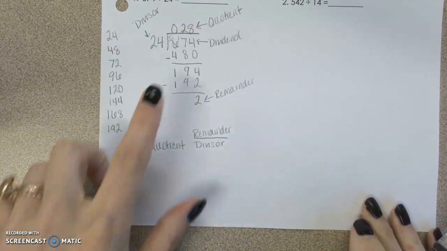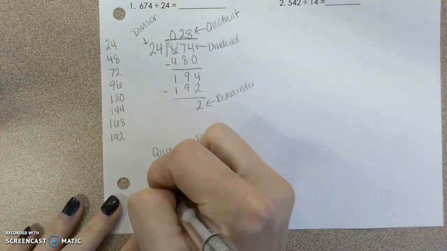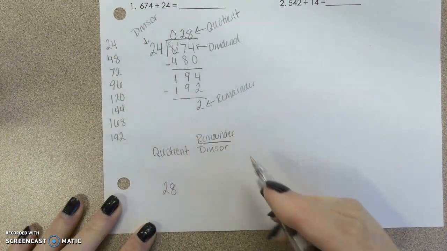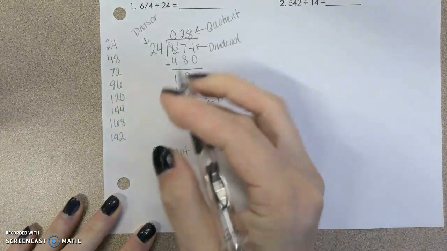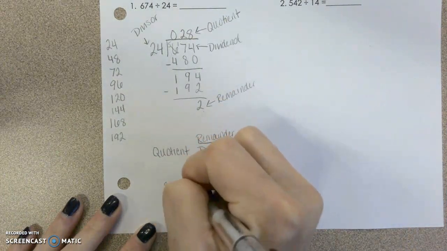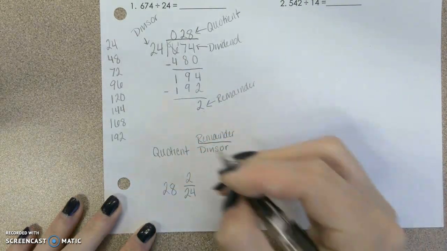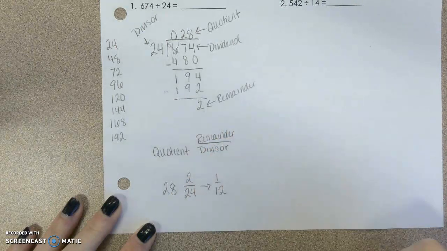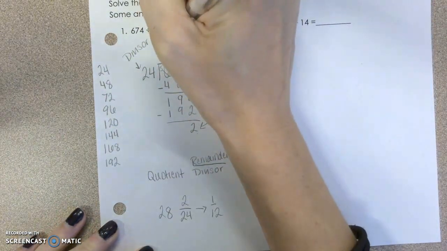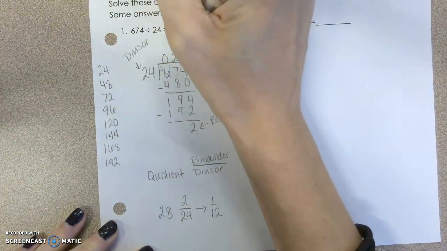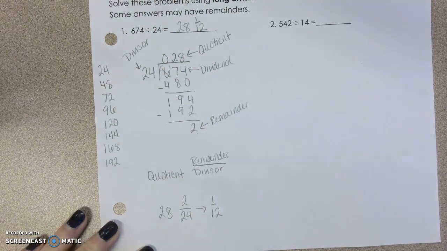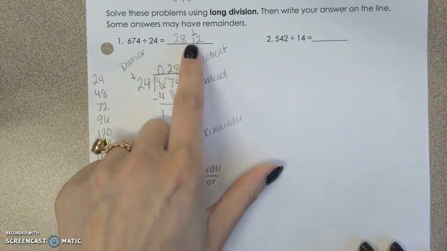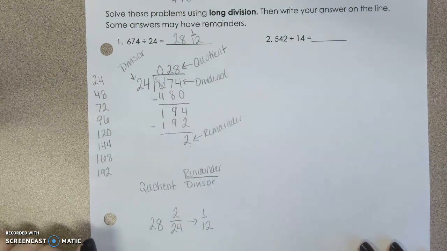Okay, so my quotient was 28. I have 2 left over out of 24 total. And that 2/24 can become 1/12. Simplify. So I have 28 and 1/12. So that's my final answer here.